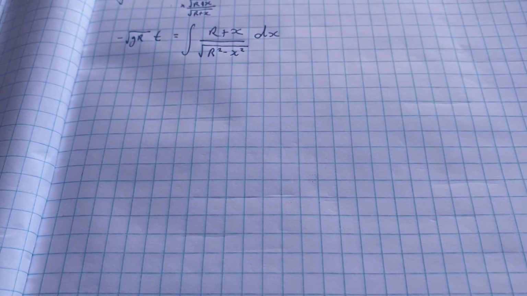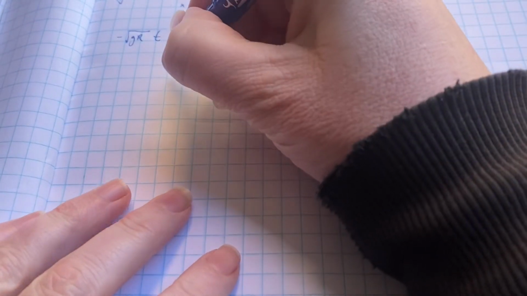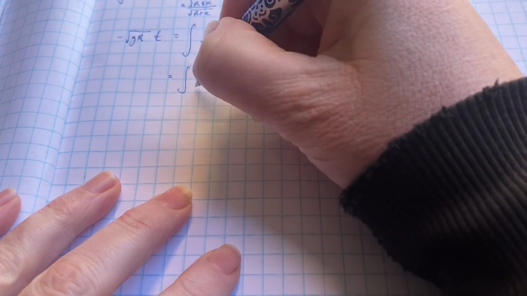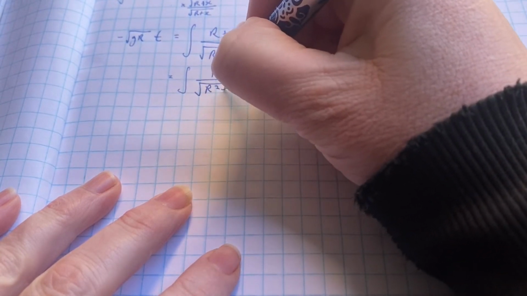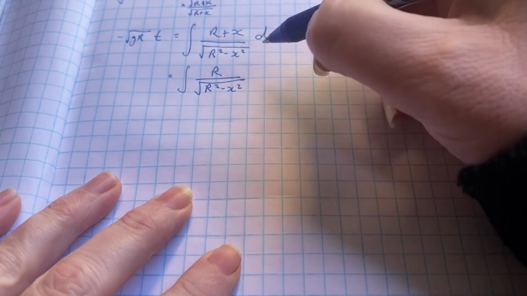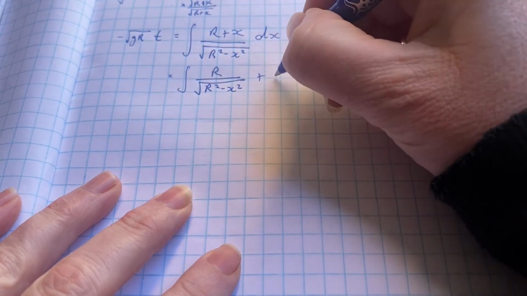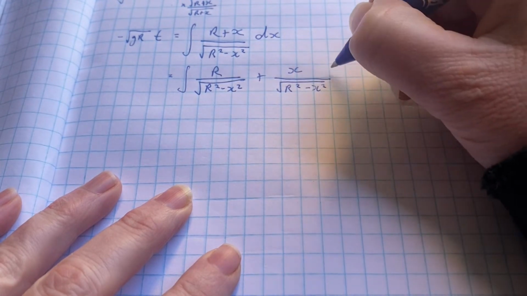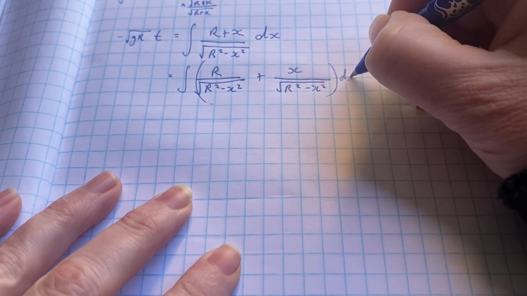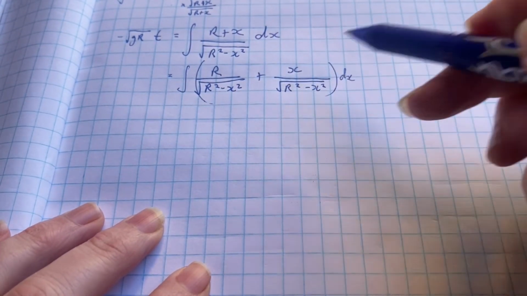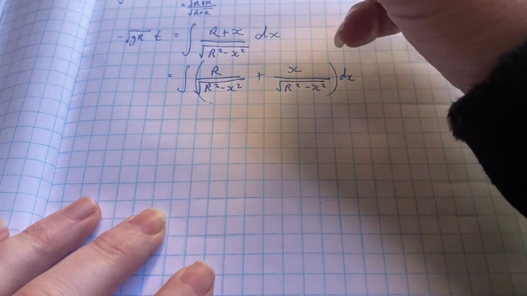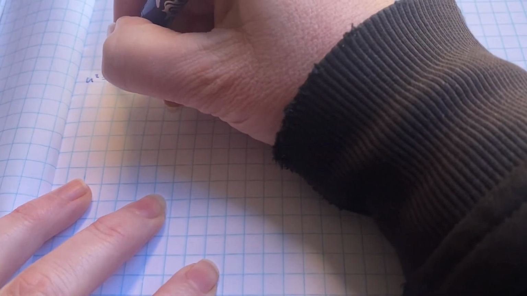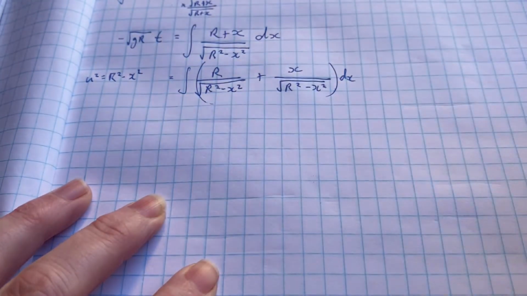Okay, in order to integrate that, I'm just going to separate it into 2 fractions. So we've got the integral of r over the square root of r squared minus x squared, which is just a sine inverse, plus x over the square root of r squared minus x squared with respect to x. That one I'm going to use a substitution. The substitution I'm going to use is that u squared equals this bit under the square root, so r squared minus x squared.